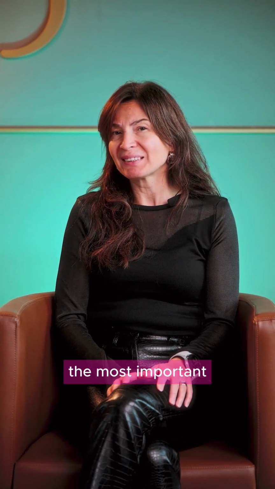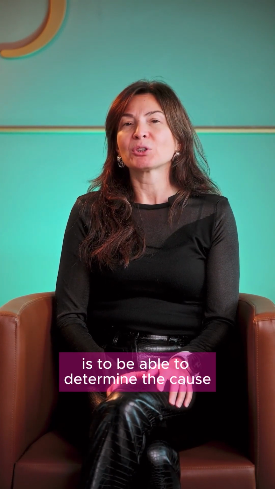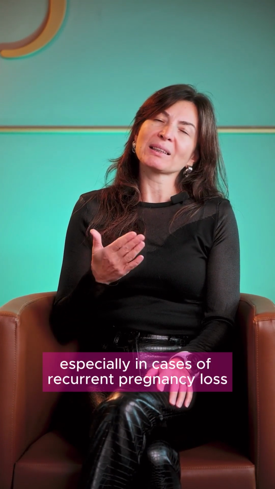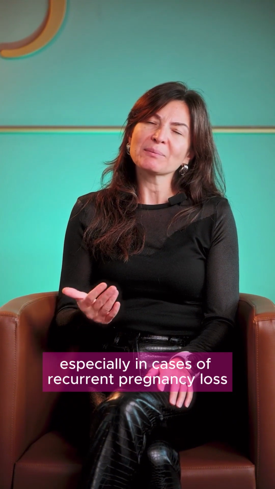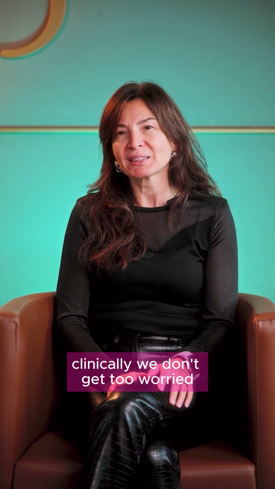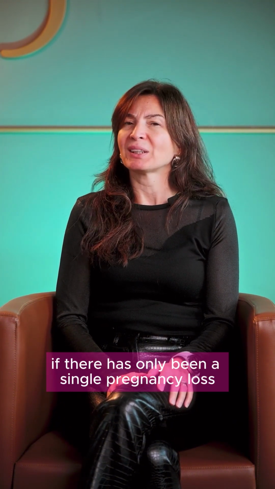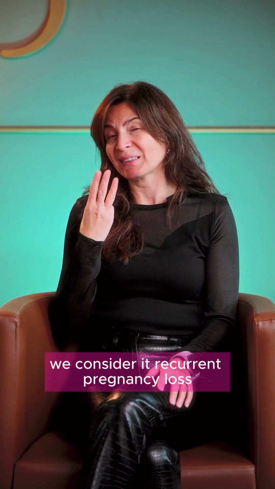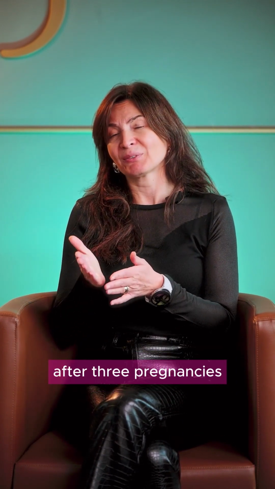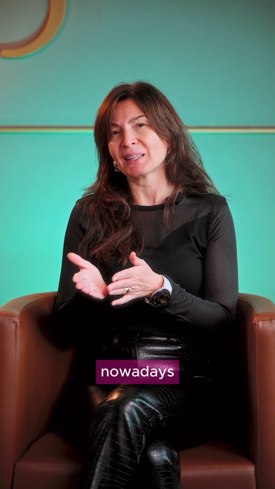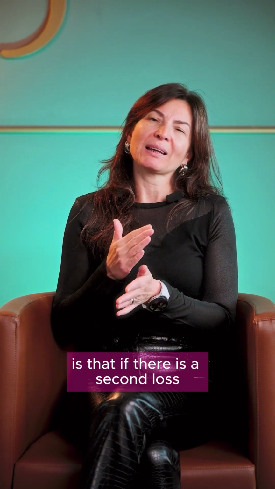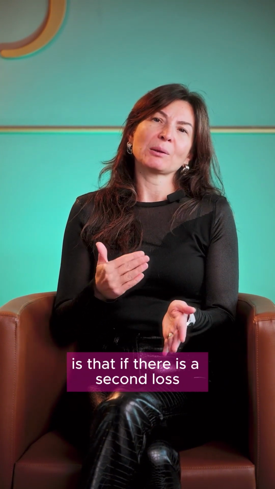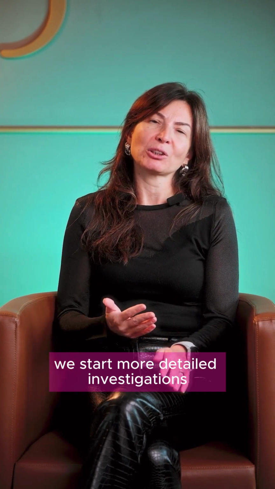The most important thing in these pregnancy losses is to be able to determine the cause, especially in cases of recurrent pregnancy loss. Clinically, we don't get too worried if there has only been a single pregnancy loss. However, even though by definition we consider it recurrent pregnancy loss after 3 pregnancies, nowadays our general approach is that if there is a second loss, we start more detailed investigations.